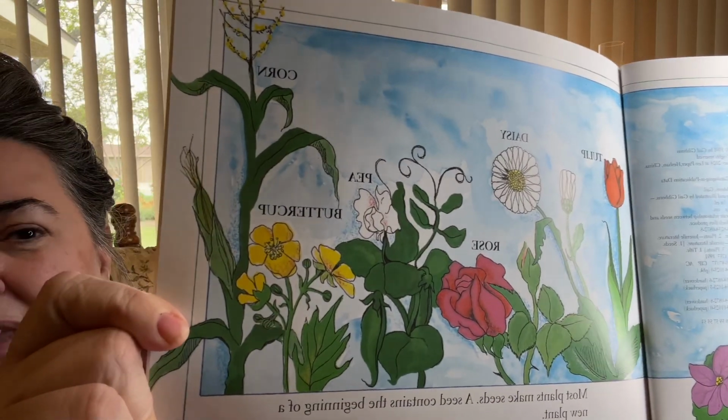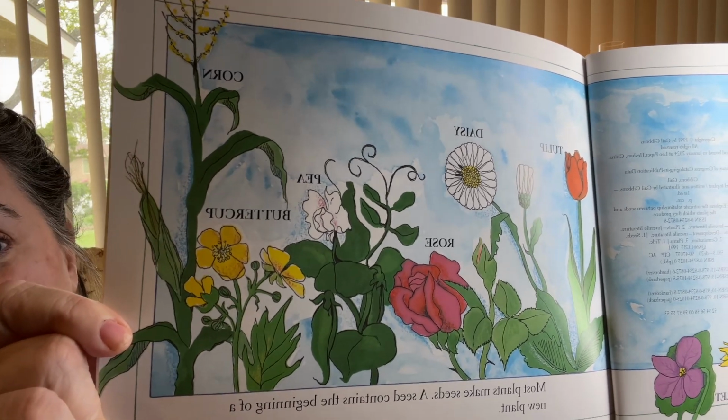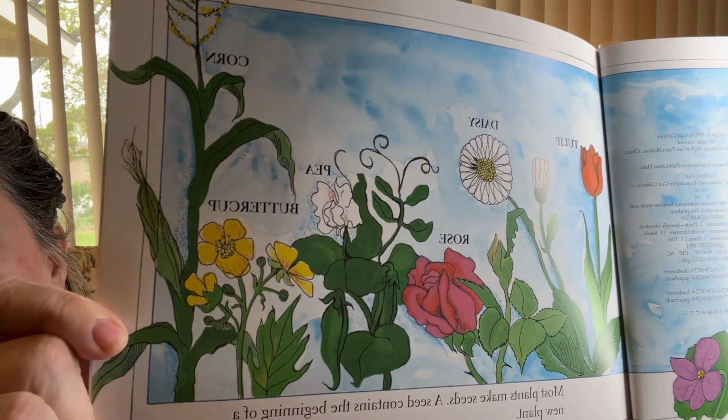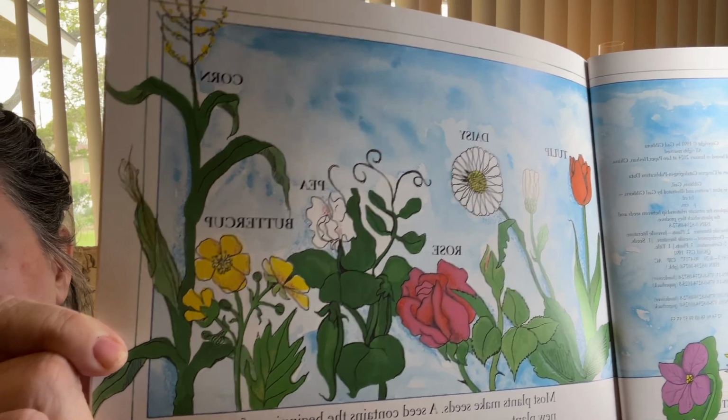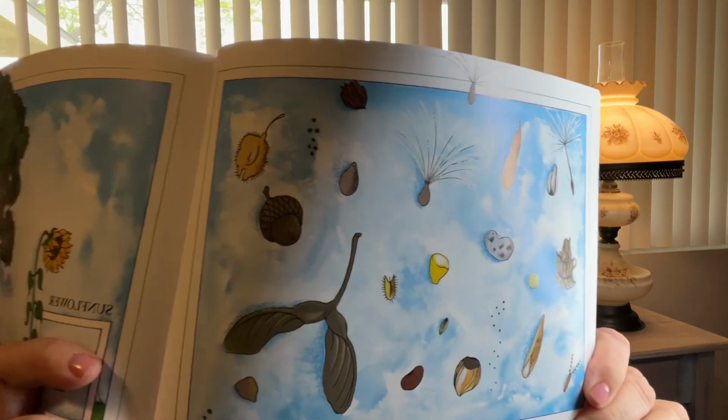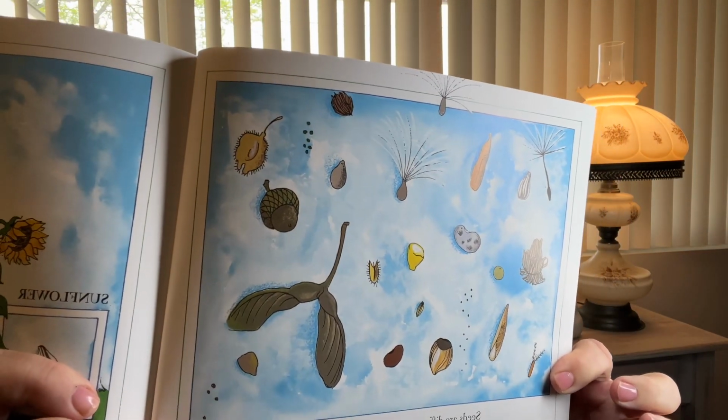And we have all kinds of plants. Plants with flowers on them, right? Can you name any of those? So we have tulip, daisy, rose, a pea, like the kind you eat, buttercups, and corn. Did you know corn had a flower? It does. Seeds are different shapes, sizes, and colors.